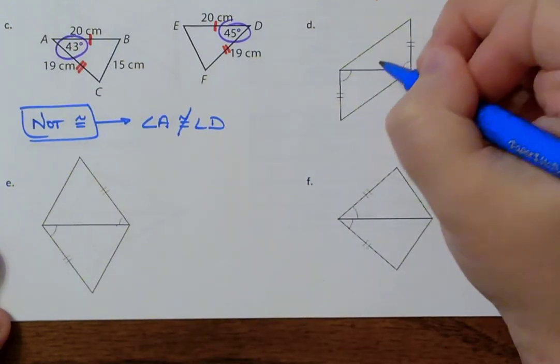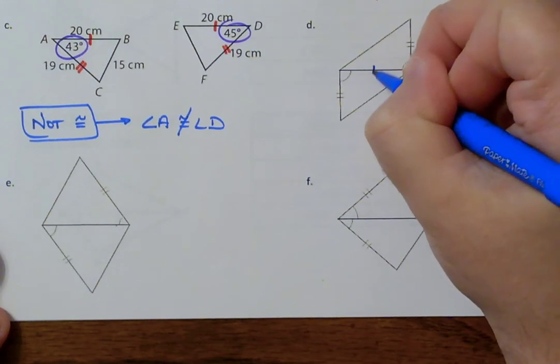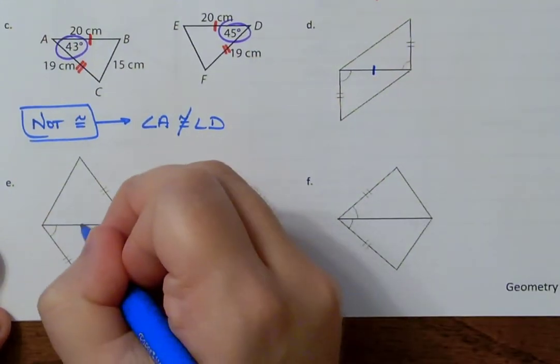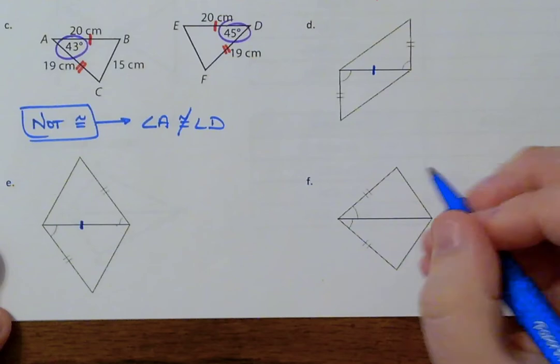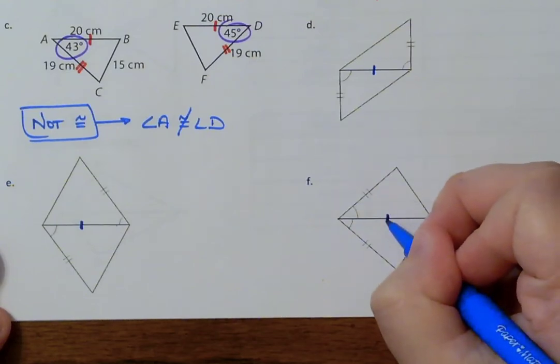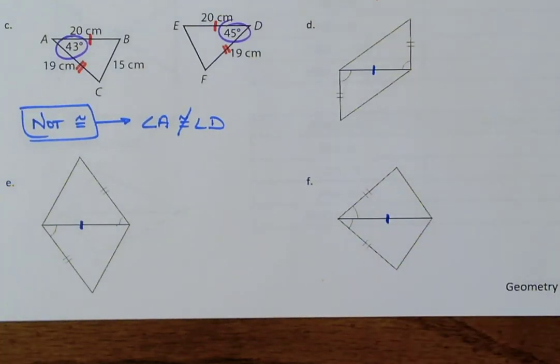So if I quickly just go through and say that this side is congruent to itself, this side is congruent to itself, and this one is as well, that's going to set up to allow us to determine if I can say based off SAS if they are congruent.